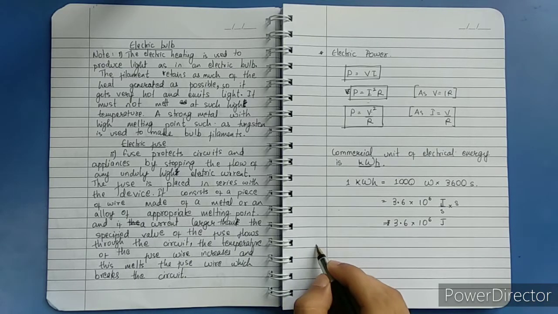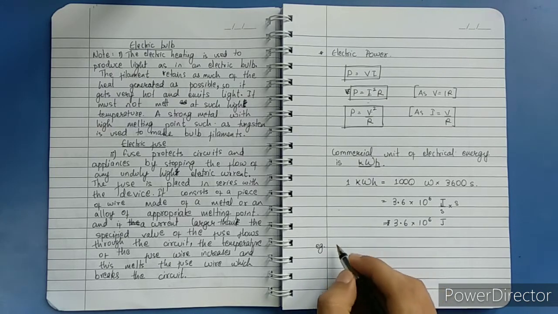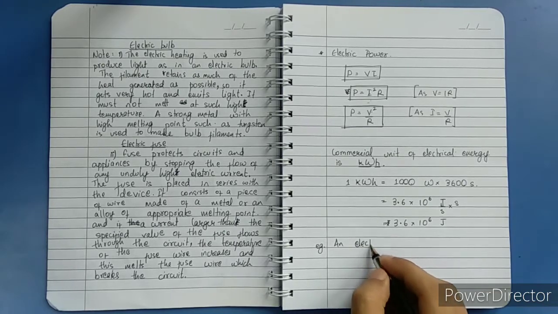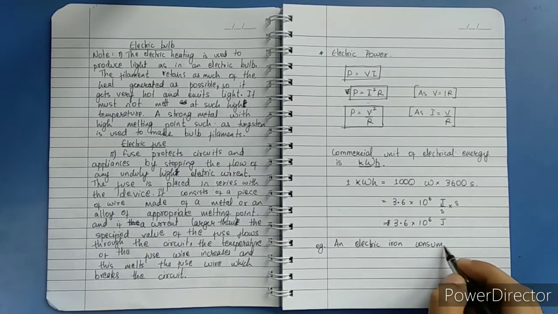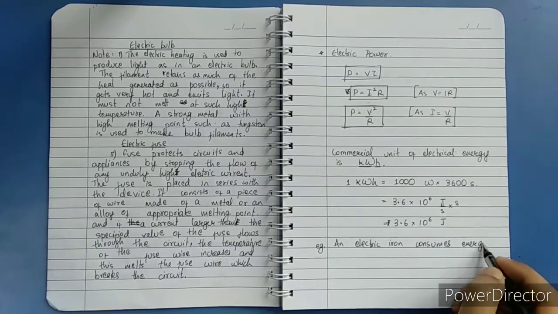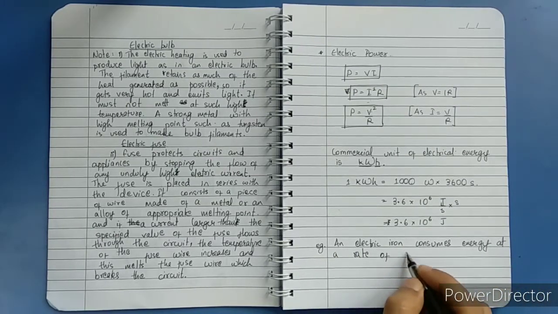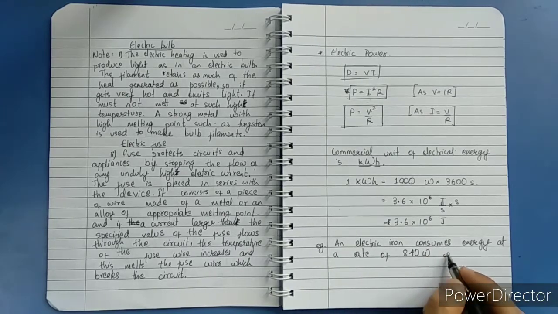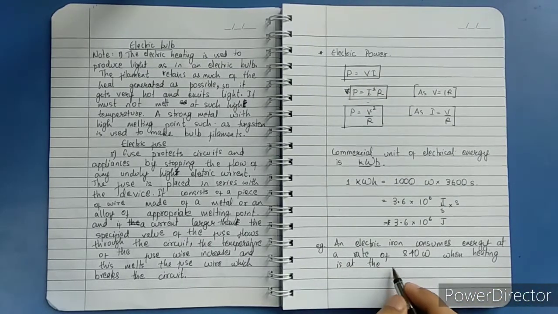Now look at some examples and we'll conclude our chapter. So first one: an electric iron consumes energy at a rate of 840 watt when heating is at the maximum rate.